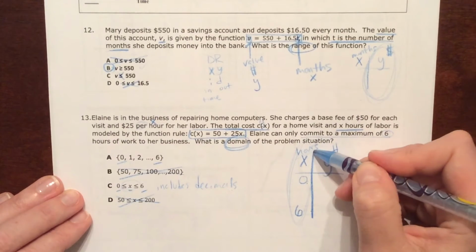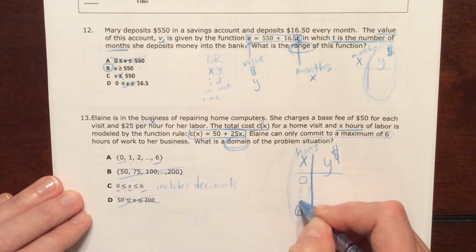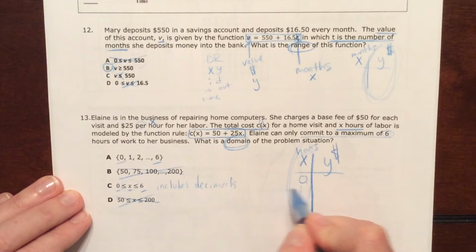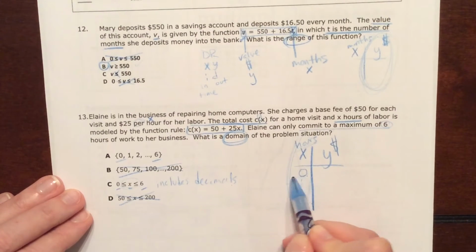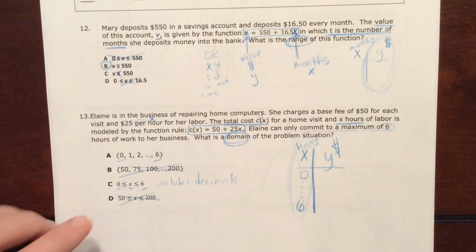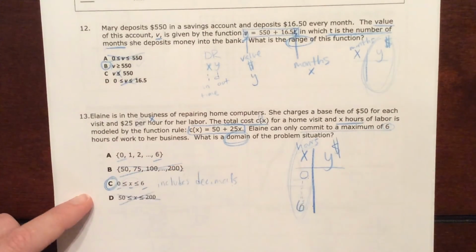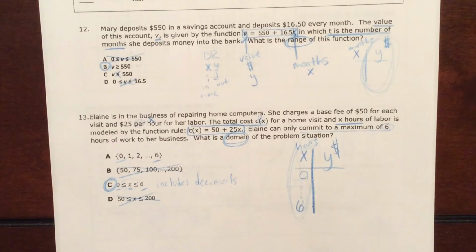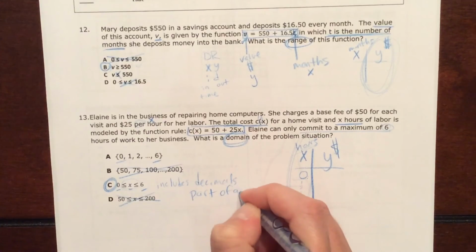Can we work for a part of an hour? So is it just 1, 2, 3, 4, 5, 6? Or can we put in there that we worked maybe 1.5 hours, or maybe even just half an hour, or maybe 4 hours and 20 minutes? That would give us a decimal also if we change that 20 minutes to a decimal. So can you work for part of an hour? Yes. So the answer is going to be C, because you can work part of an hour.